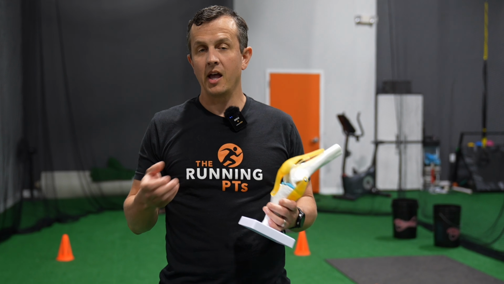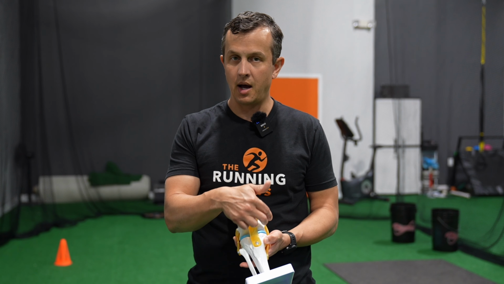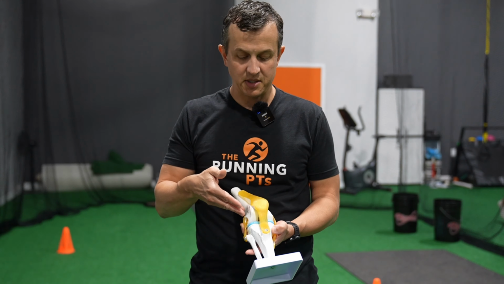So patellofemoral pain syndrome, or runner's knee, evidence would show this is the most common running injury there is. Typically it presents as pain around the kneecap in some capacity. Sometimes it's on top, sometimes it's underneath, sometimes it's on the inside.